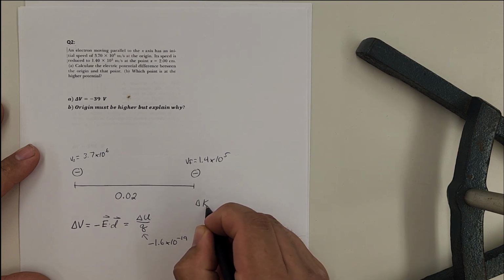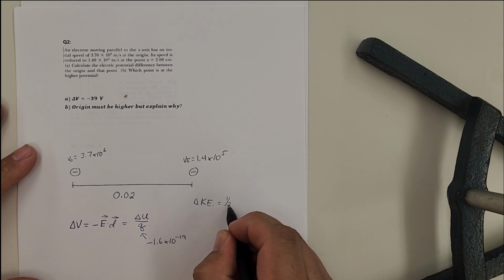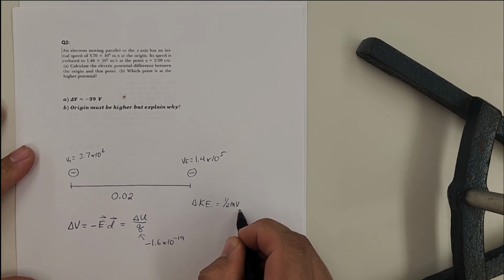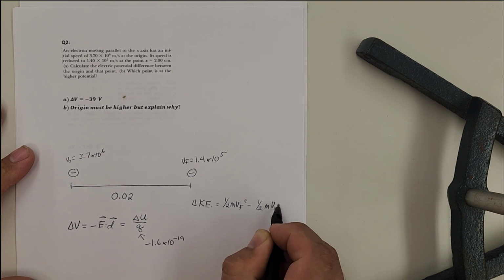Okay, so I'm going to do the change in kinetic energy, which is just 1/2 m v final squared minus 1/2 m v initial squared.